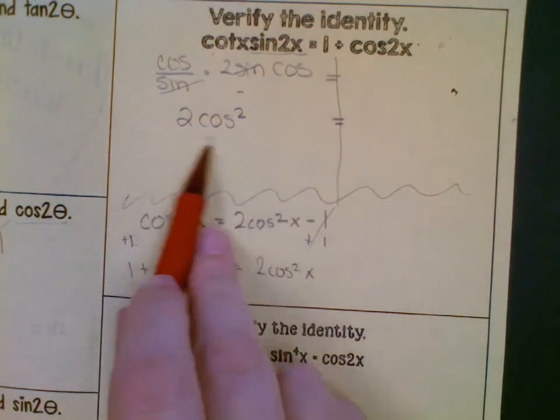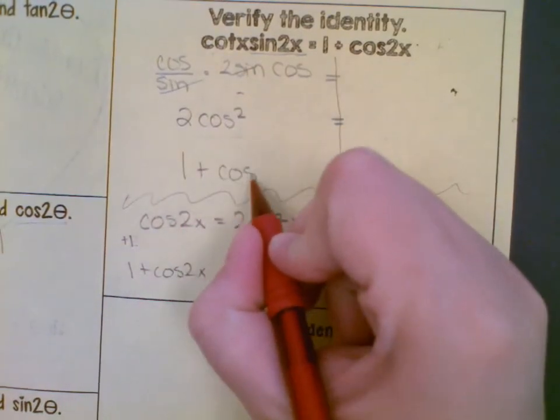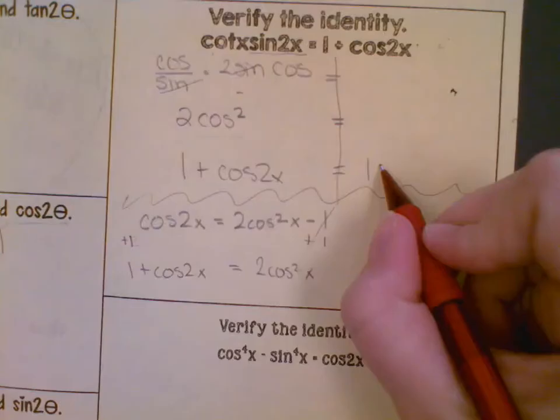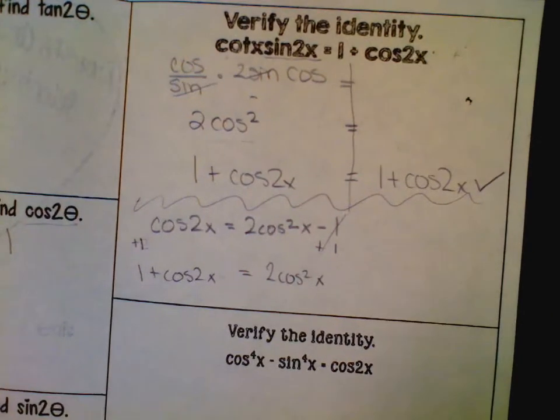So that means I can plug in for this. So 1 plus cosine 2x is equal to 1 plus cosine 2x. So we did it. Remember we talked about how sometimes you have to manipulate the formulas to get them to be what you want, like we did with the Pythagorean identities a bunch. So that's what we had to do here.